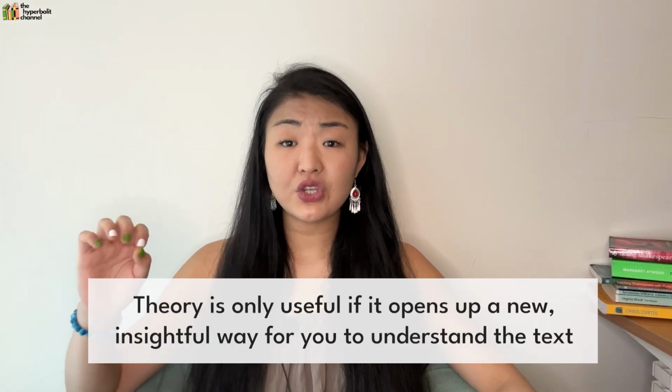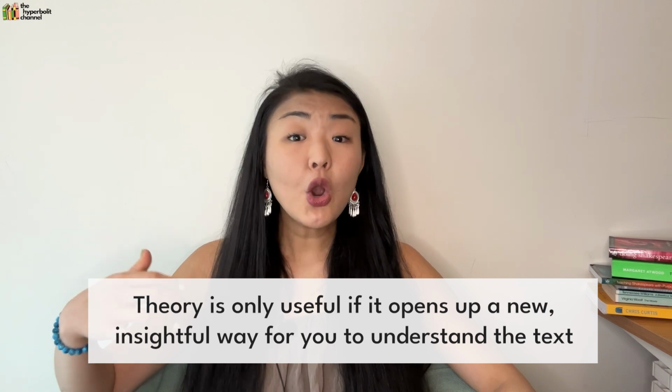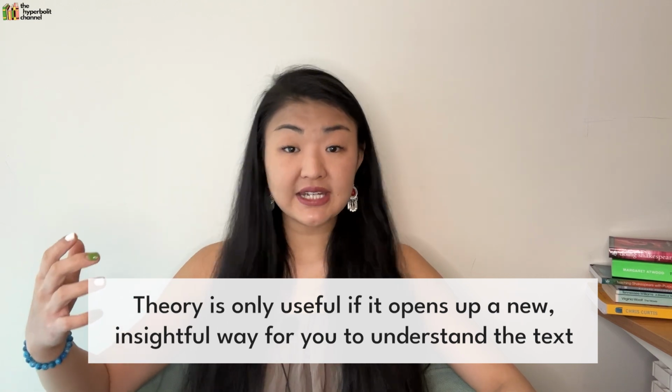So my bottom line is that theory is only ever useful for literary analysis if it opens up a new, illuminating way for readers to understand the text's ideas. But if it doesn't do that, or at least if we can't get it to do that for us, then the theory is virtually irrelevant to the study of literature.